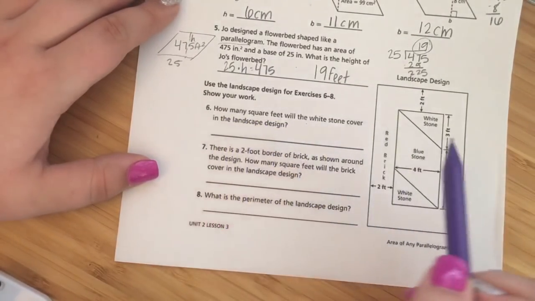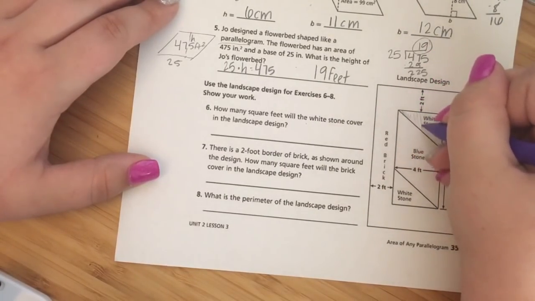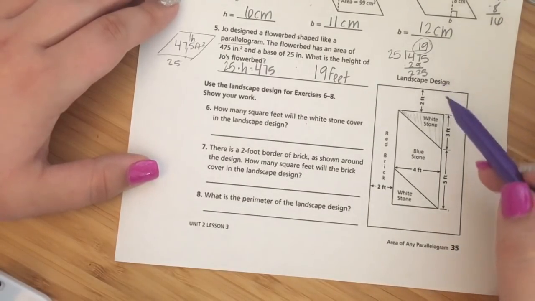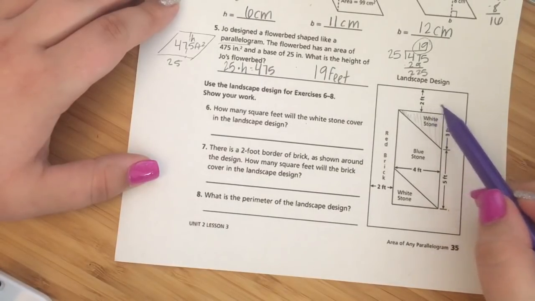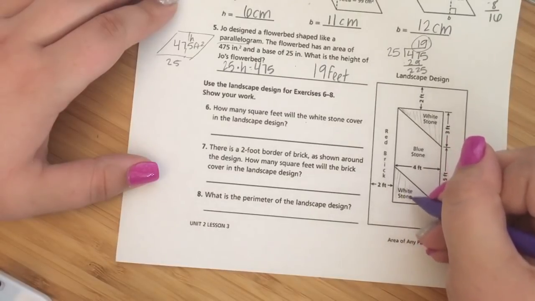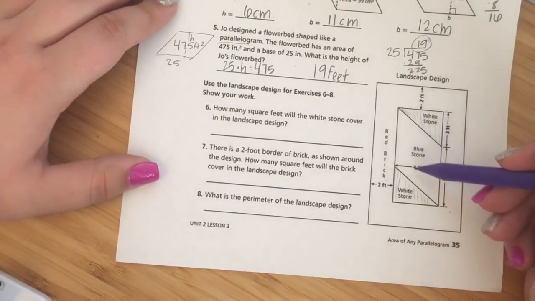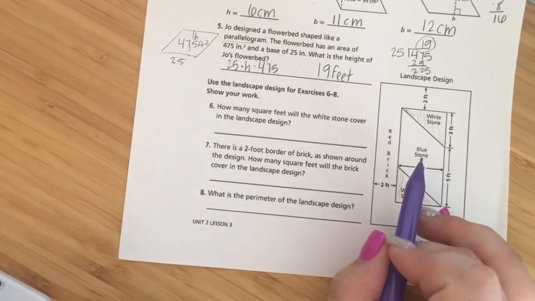So how many square feet will the Whitestone cover in the landscape? So this time I'm looking at the Whitestone, and you see it's two different triangles, but they really are part of the same, right? It's that big triangle that we cut into a parallelogram into triangles. So 3 multiplied by 2, and then of course this one, 3 multiplied by, multiply my base and my height.